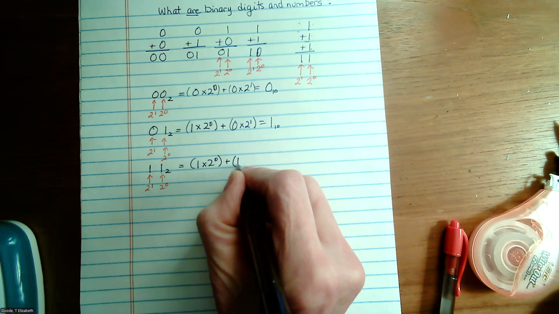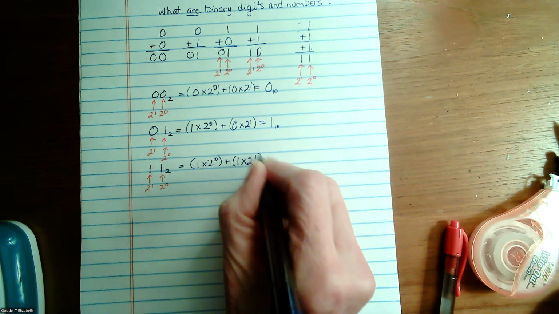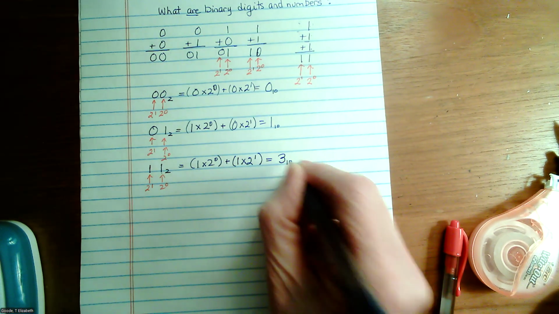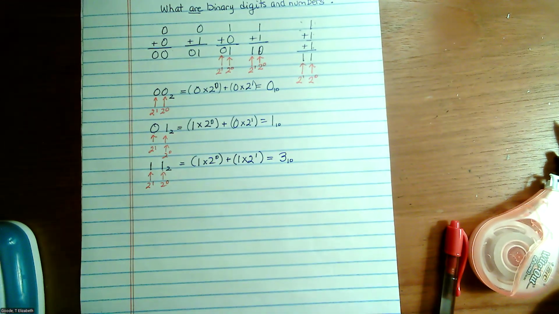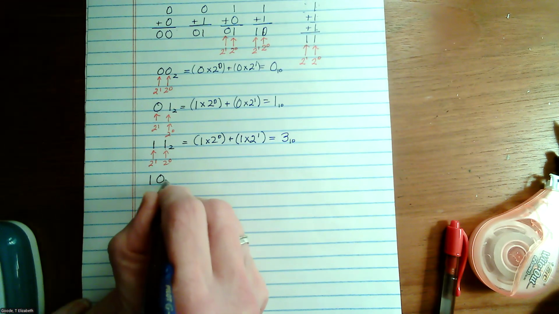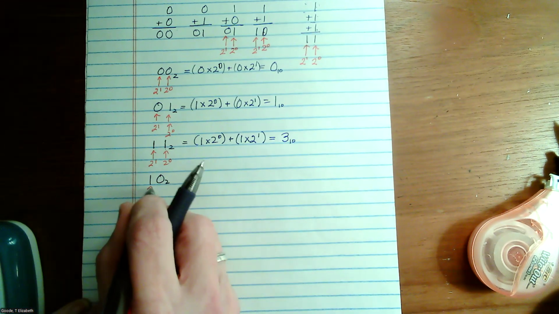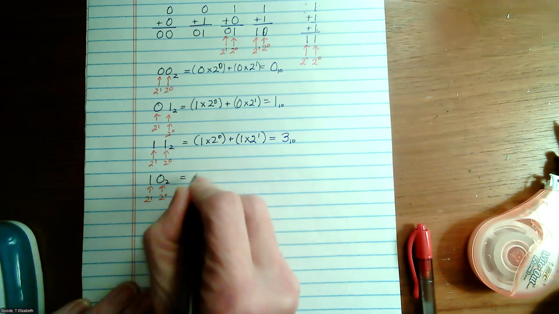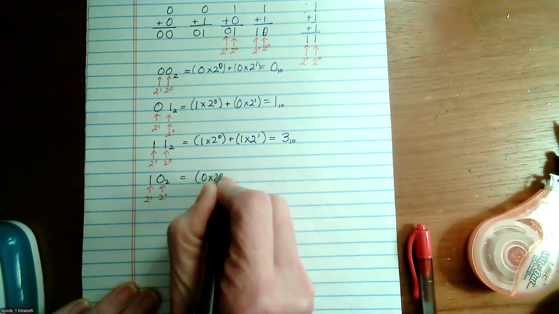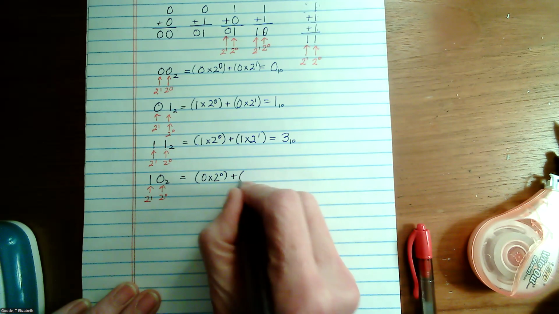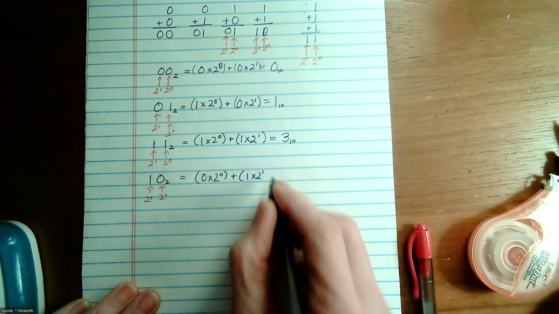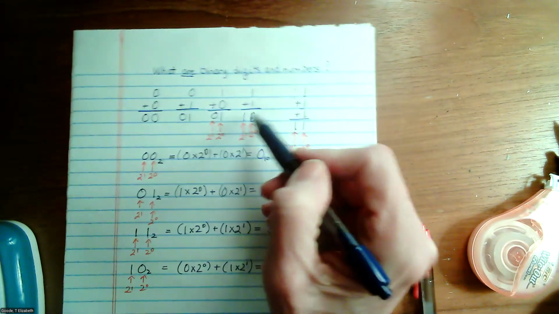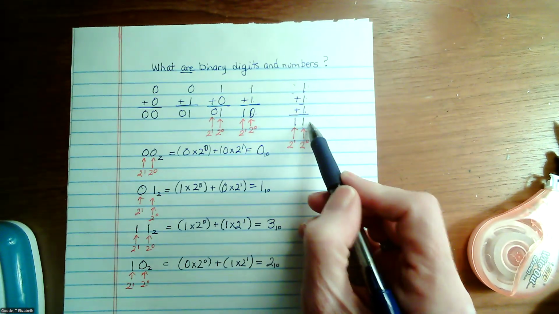So it's 1 plus 2, and that's 3 in base 10. 10 is 2, right? Because we don't have any 2 to the 0s, we don't have any 1s, but we have a 1 in the 2 to the 1 place. So 1 plus 1 really is 2. This is 2 in binary. This is 3 in binary.